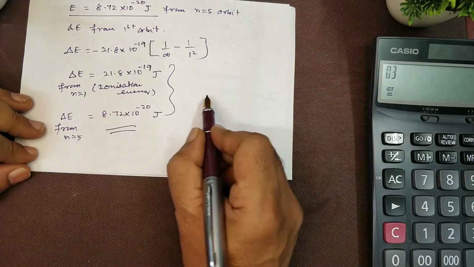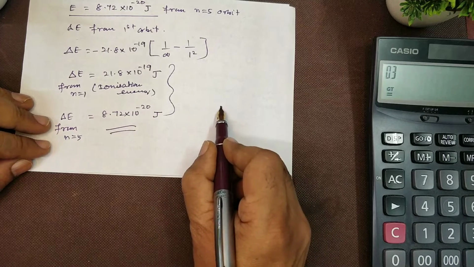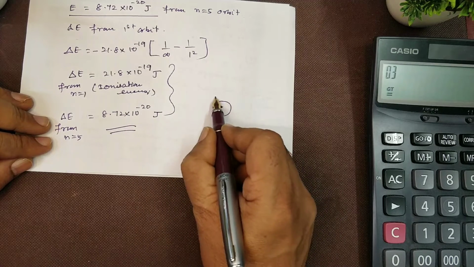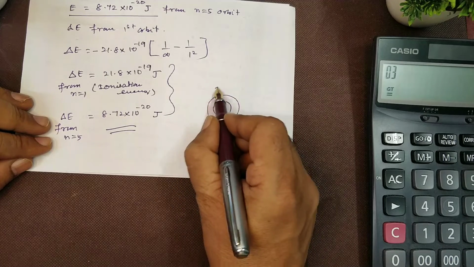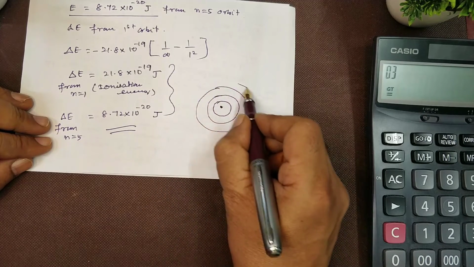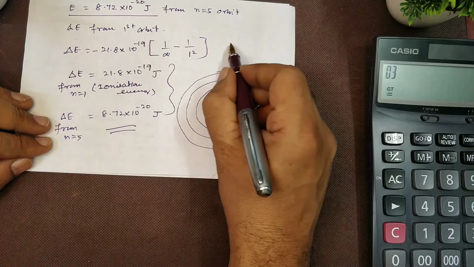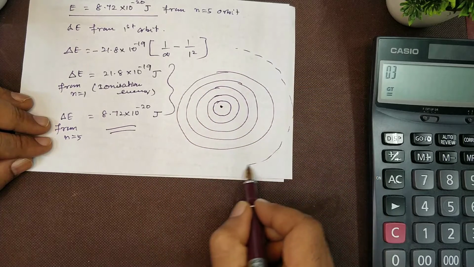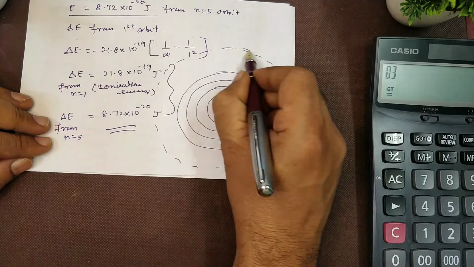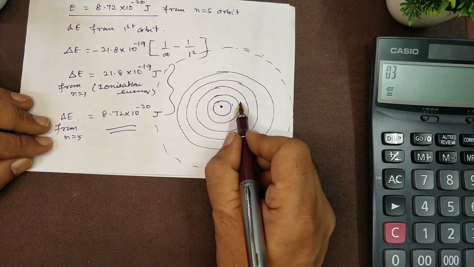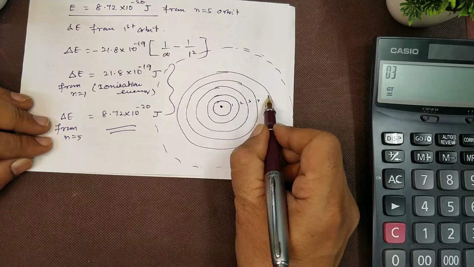So now this is the hydrogen nucleus, first energy level, second energy level, third energy level, fourth energy level, fifth energy level, infinity energy level. Are you able to follow? Now what we have found out is this is 1, 2, 3, 4, 5.